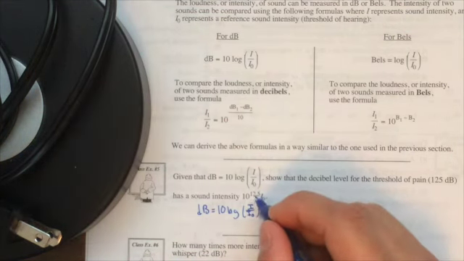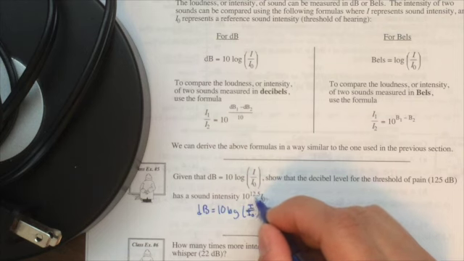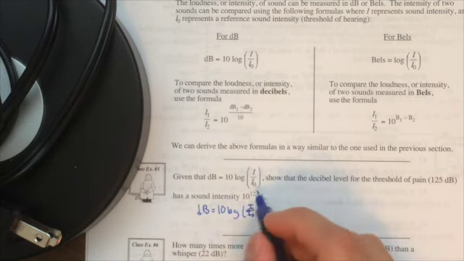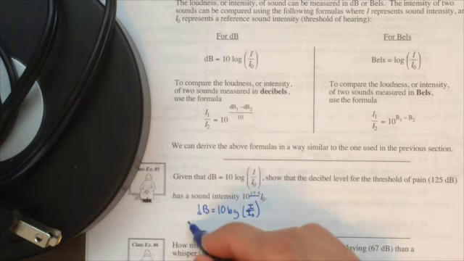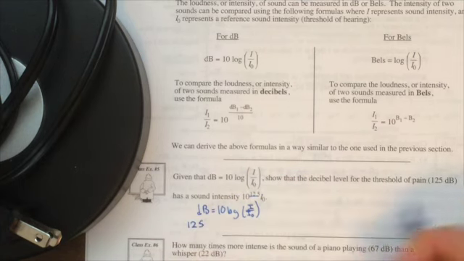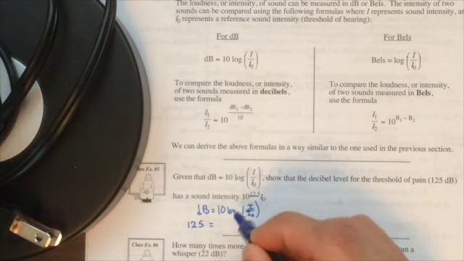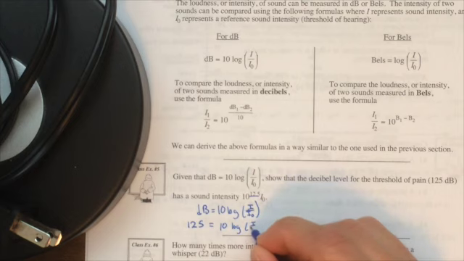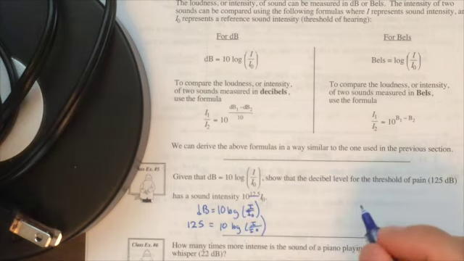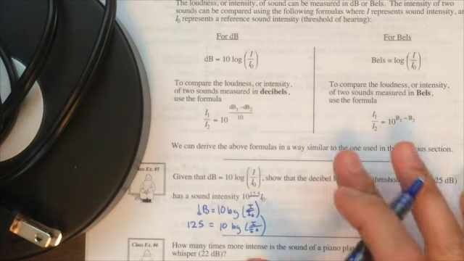Remember that 12.5 is my bells, which means that the decibel level will be 125 decibels. And since we don't have any information about I yet, I can't exactly use 10 log of I over I0 directly.